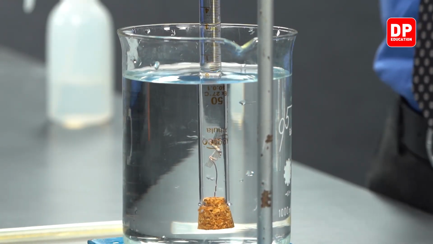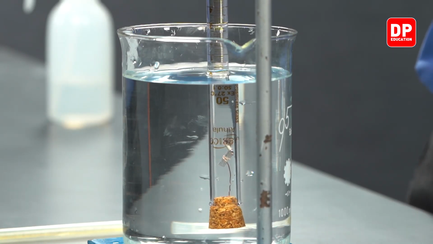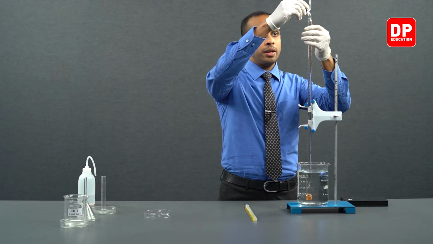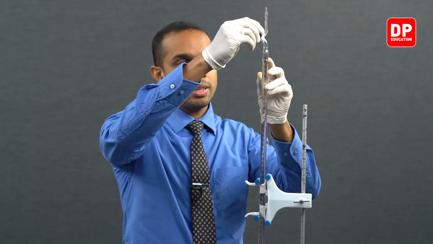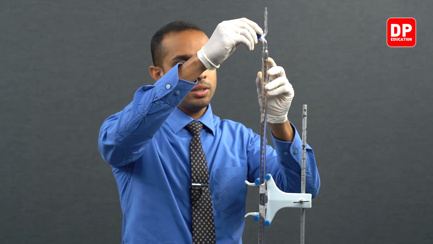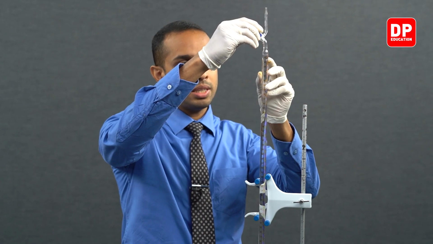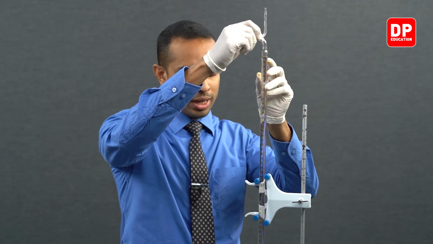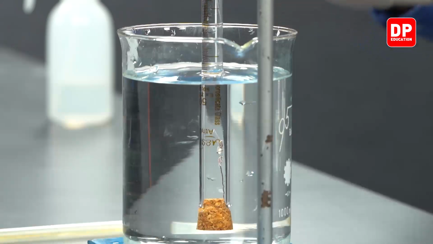After placing it in, before the reaction starts, we have to make sure that the water level is at the 50 milliliter line. So we have to bring this water level to our 50 milliliter line by opening the tap. Right. Now you can see the reaction has not yet started.